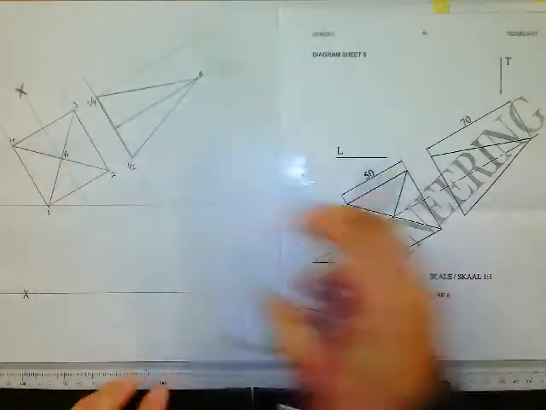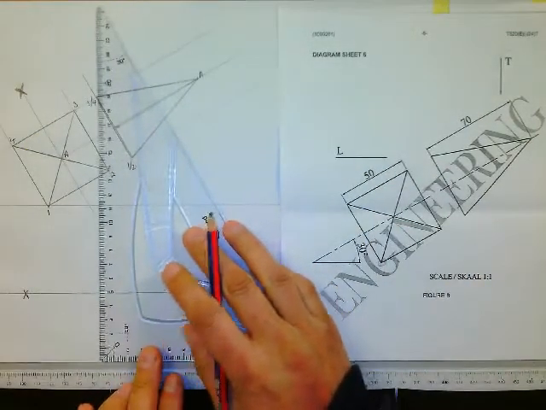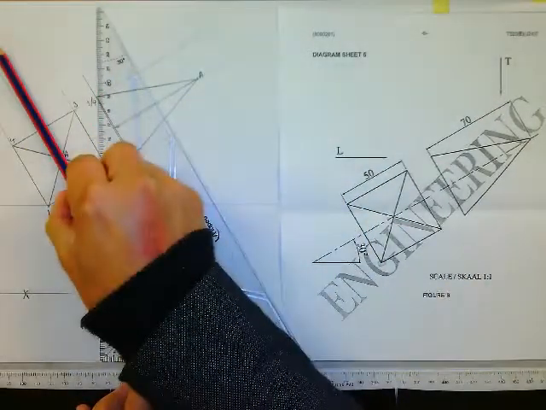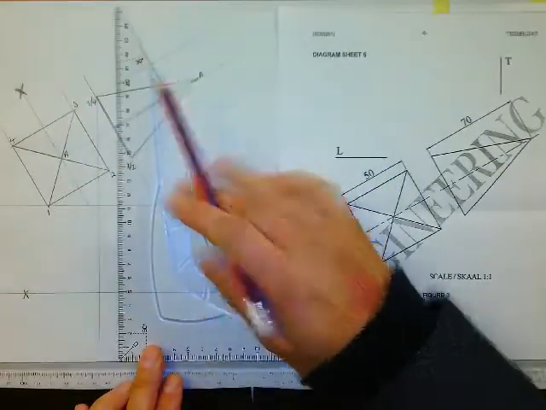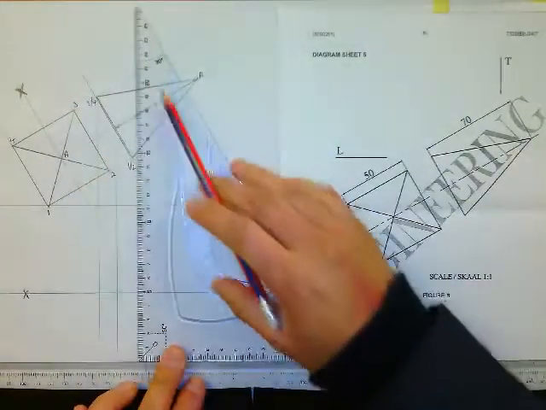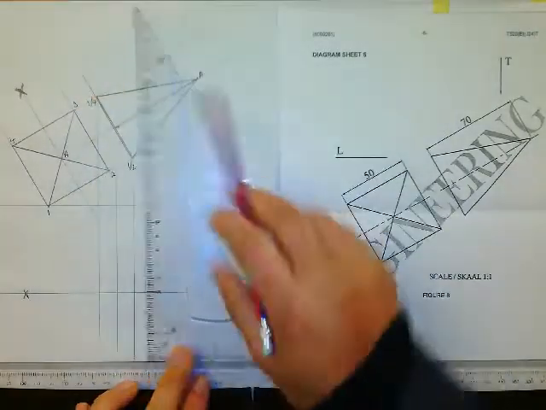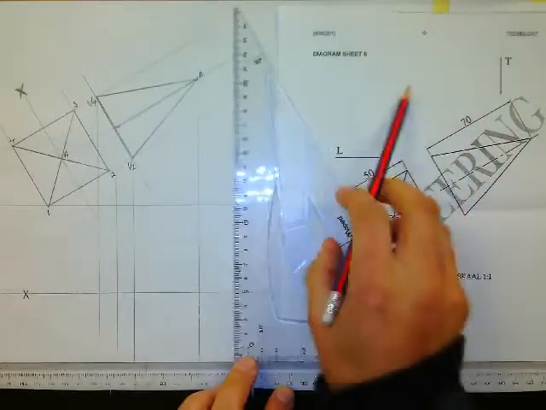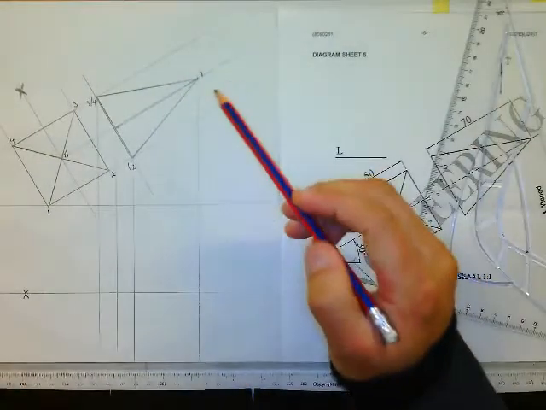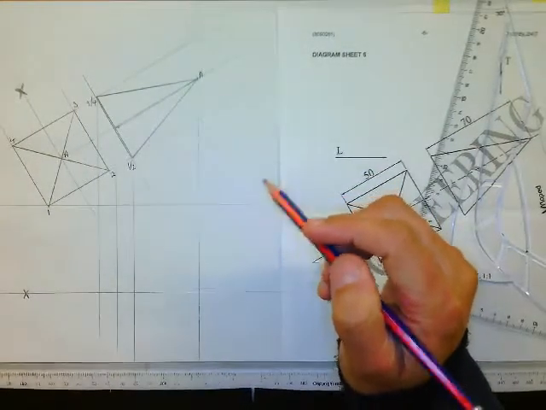Leave that now. That is out of the picture. We've got that. So now we're going to work with this. This is my X line. Just keep it in mind. So that comes down. That comes down. That comes down. And my apex comes down as well. Okay. This is how it's going to work.